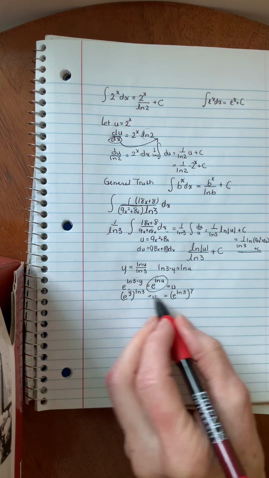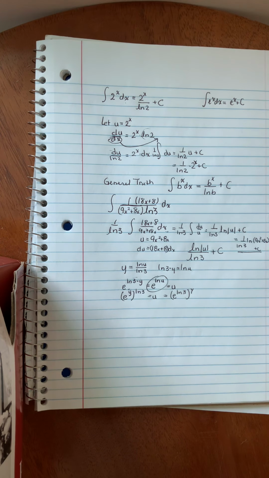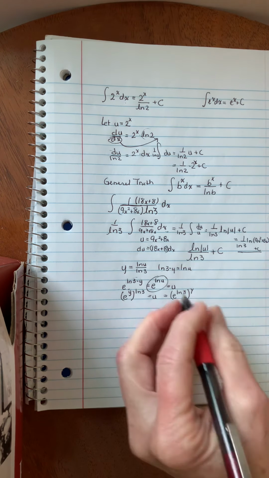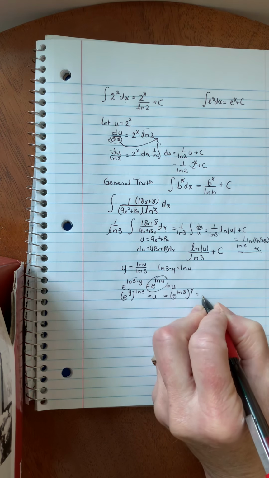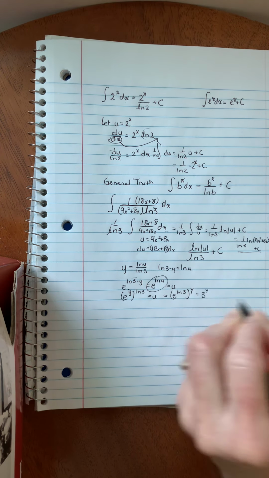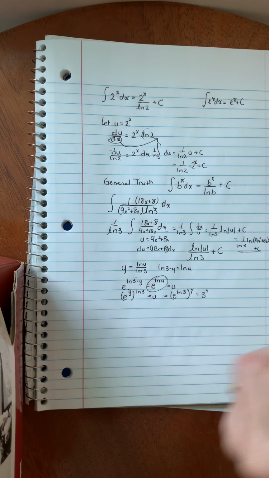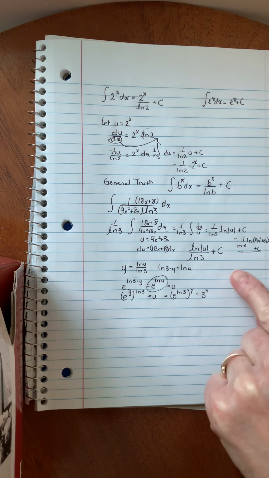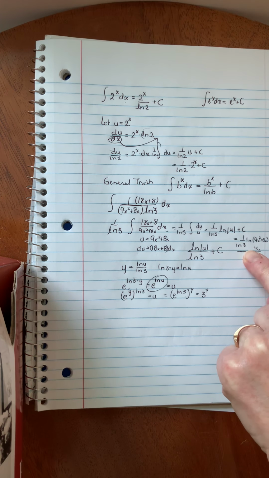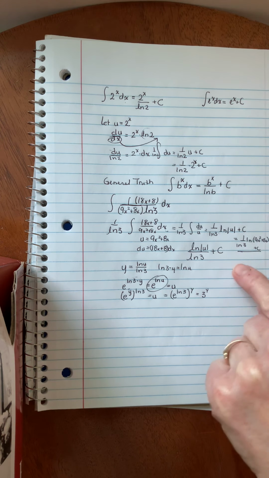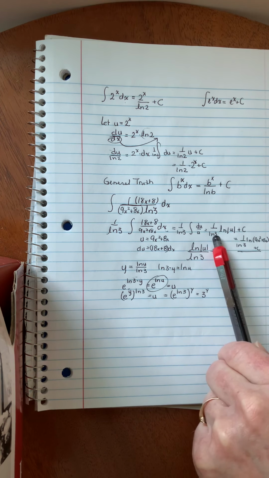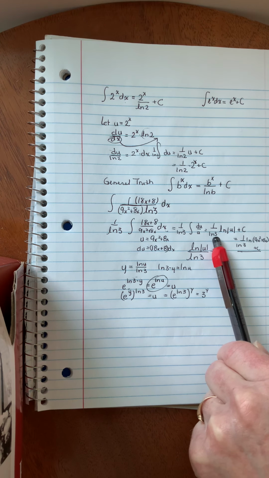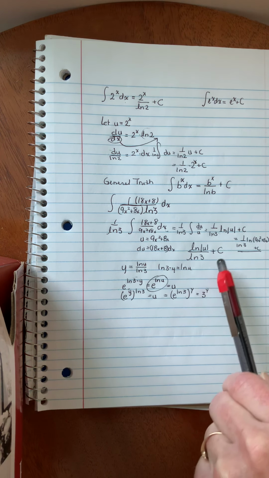I know that looks kind of strange, but multiplication is commutative, so it doesn't matter what order you're doing it in. And so now e to the ln 3 equals 3. So this is 3 to the y. So we actually have u is 3 to the y, so that's a base change. Now, if we went back up here and did that with this, we'd have some results because we had ln u over ln 3. So that's our y value, and so we've got 3 to the y.